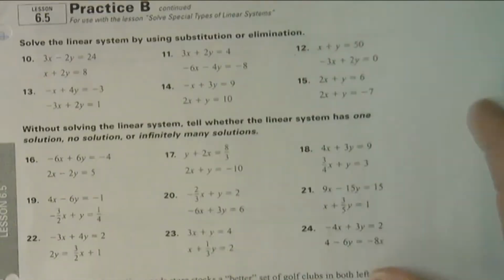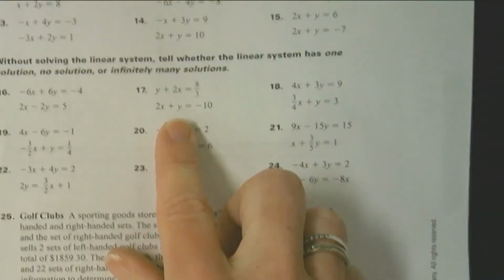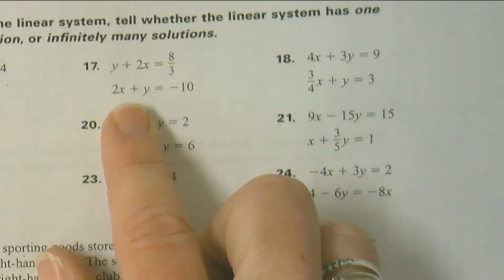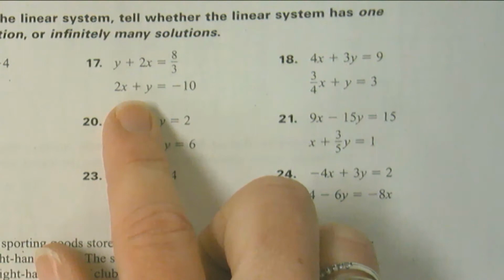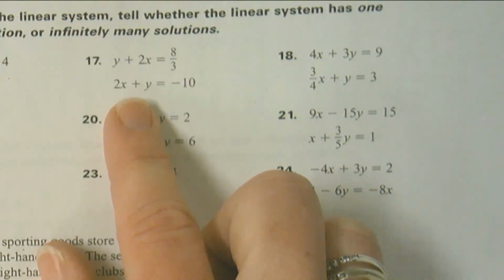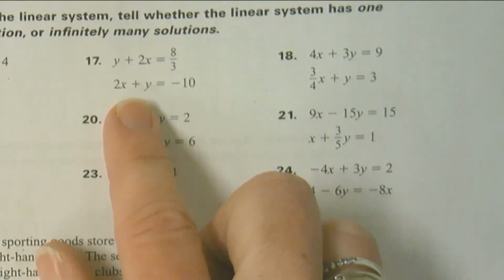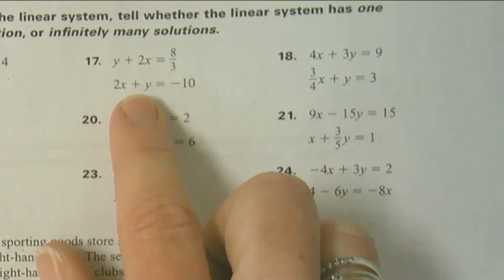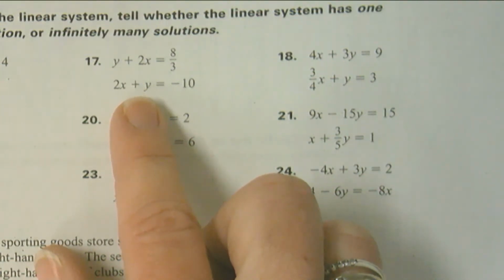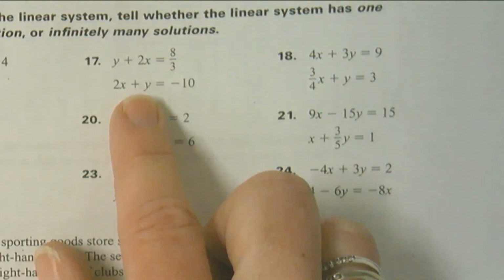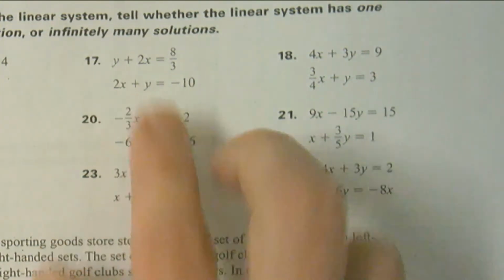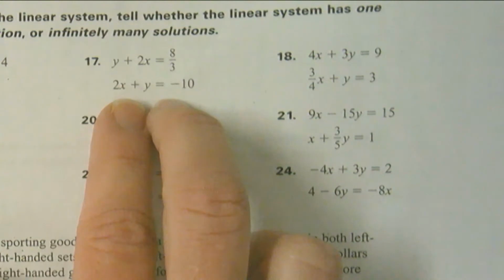So if I take a look at number 17, I'm going to do the same thing. I need to get a set of coefficients to be opposites. What do you notice about the coefficients of each of these variables in 17? What do I notice about my x coefficients? What do I notice about my y coefficients? Rita? They're exactly the same, right? So I just need to turn one set into opposites.